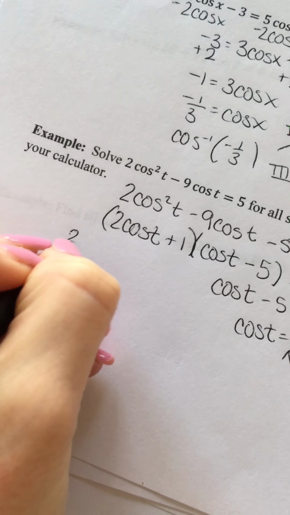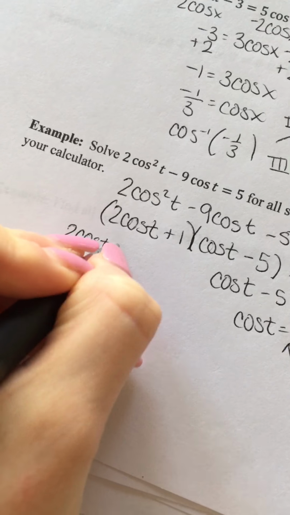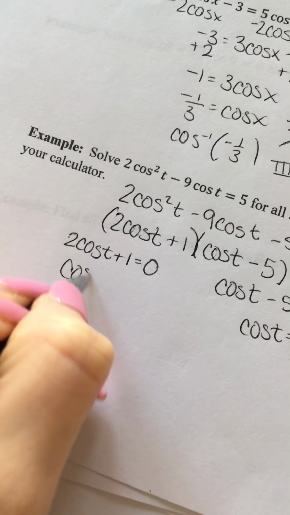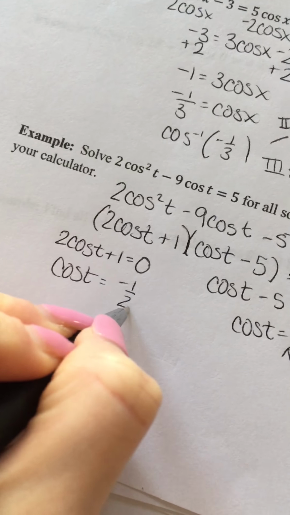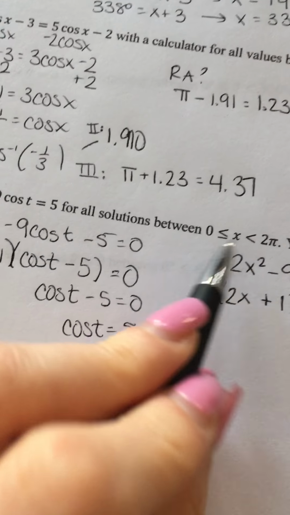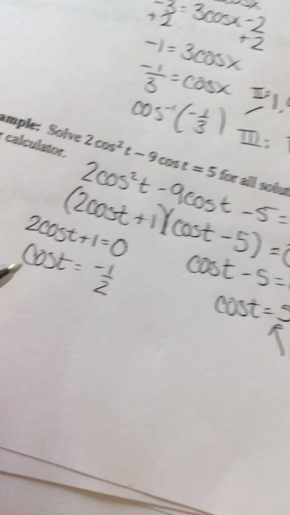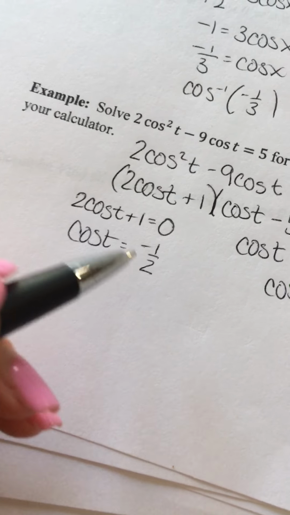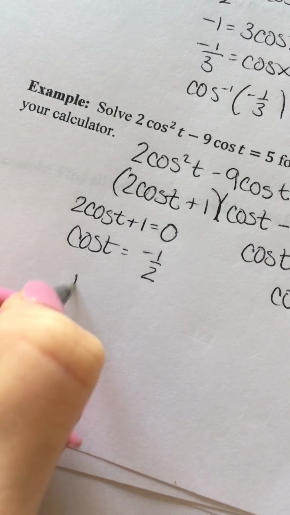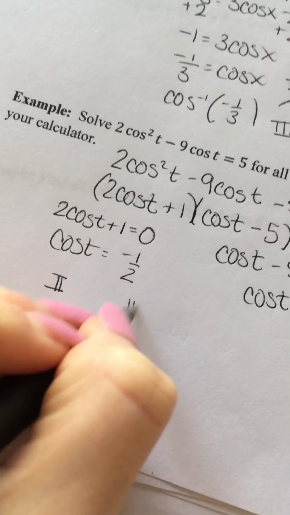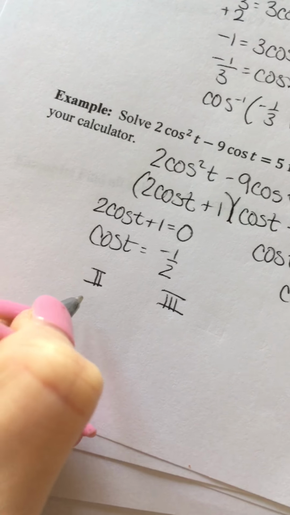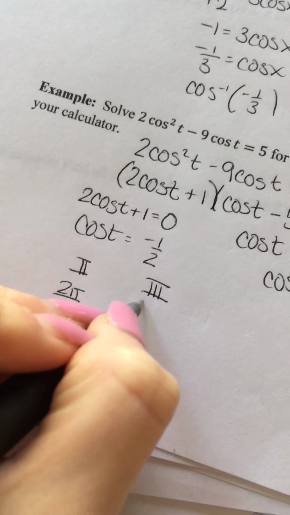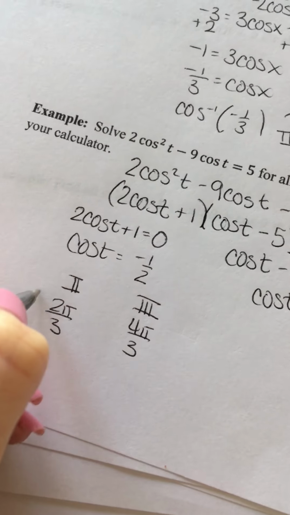And we get to factor and solve this factor. 2 cosine t plus 1 is equal to 0. Cosine of t is equal to negative 1/2. They want all of our answers between 0 and 2 pi. I want my radian measures. So cosine is 1/2 at your pi over 3s, at your 60 degrees. So it's negative in the second and it's negative in the third. The pi over 3 in the second quadrant is 2 pi over 3. And the pi over 3 in the third quadrant is 4 pi over 3. So these are my two answers.